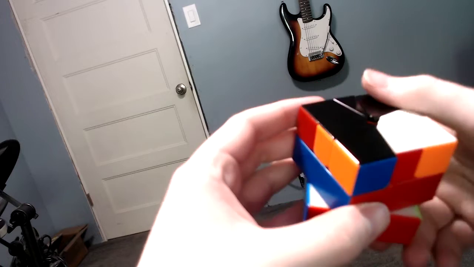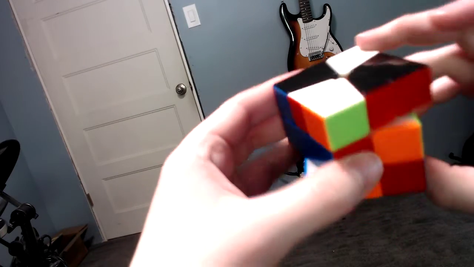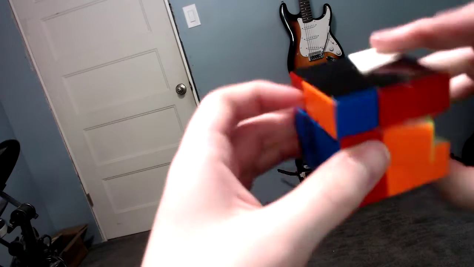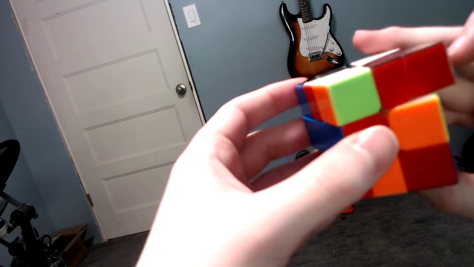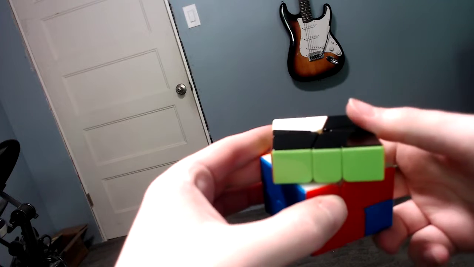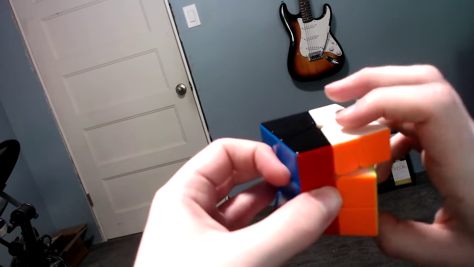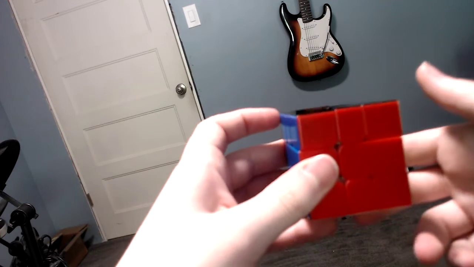So this is the alg. It's O -1, U, and then it's 4 1, -4 -1, U prime, O 1.